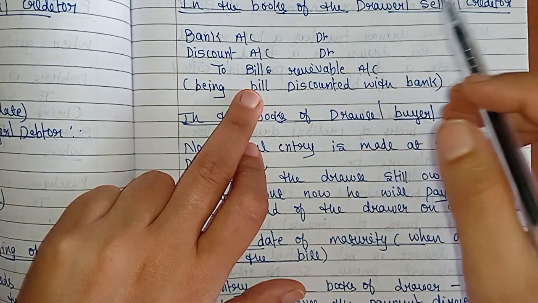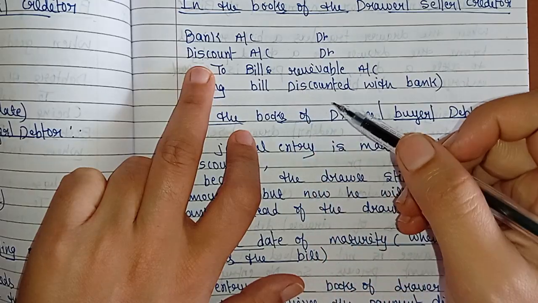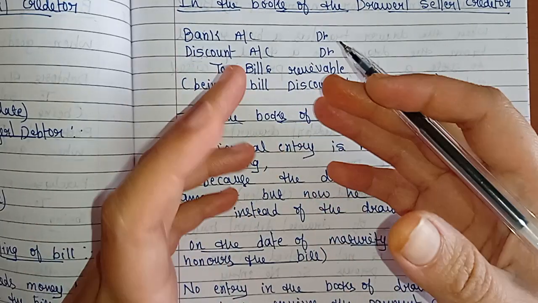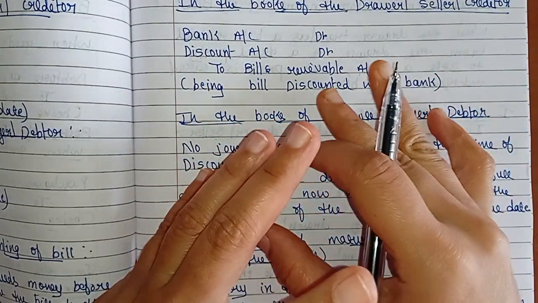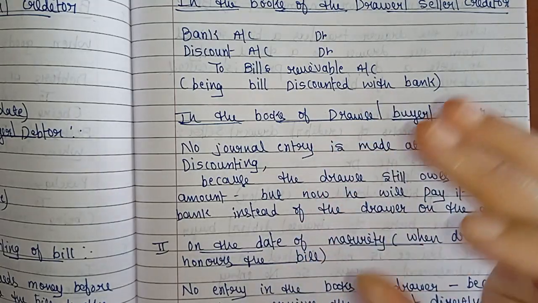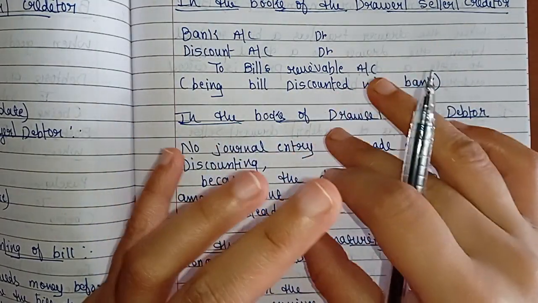So in the books of drawer, bank account debit, means he is going to receive the money from the bank because due to any emergency he needs the money before the due date. So what he will do? He can take the bill to the bank and get it discounted, but he will not get the full amount.